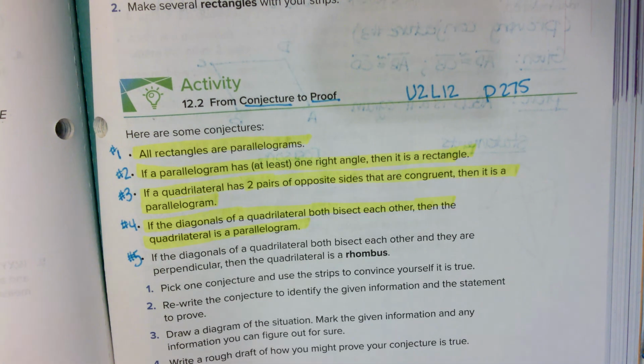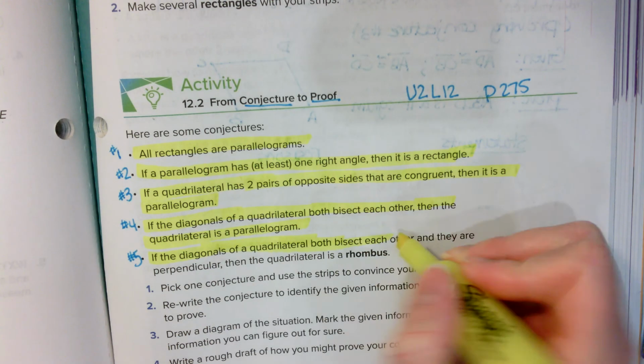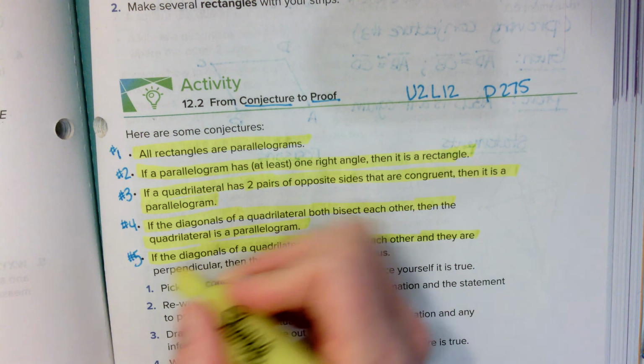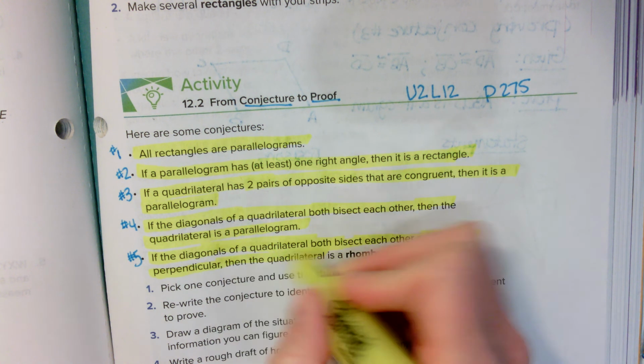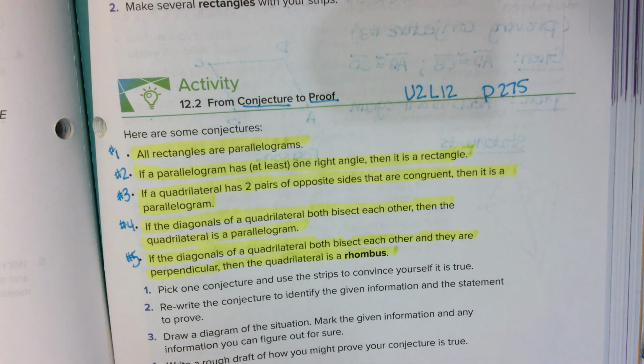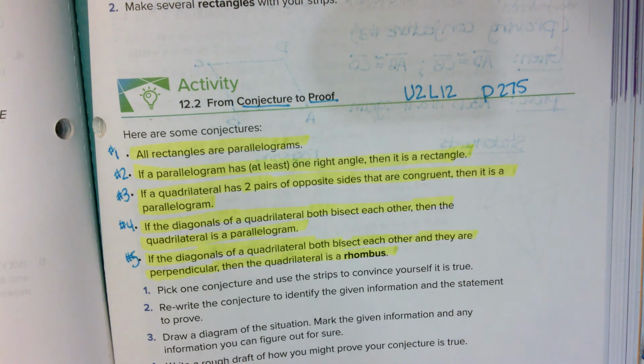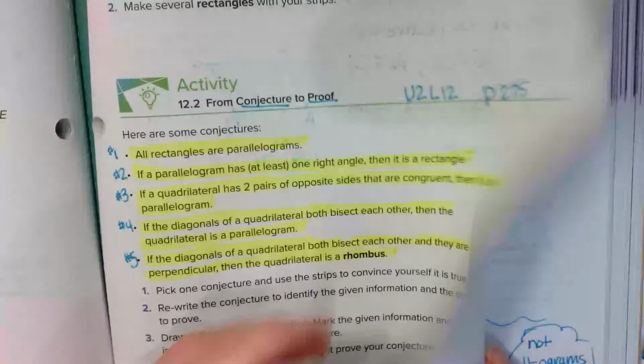And let's look at one more before we flip back to our quadrilateral page. If the diagonals of a quadrilateral both bisect each other and they are perpendicular, then the quadrilateral is a rhombus. First of all, these two are conjectures, not proven statements. We are going to prove them in the coming days in our class. So let's go write statements 4 and 5 on our quadrilateral notes page.